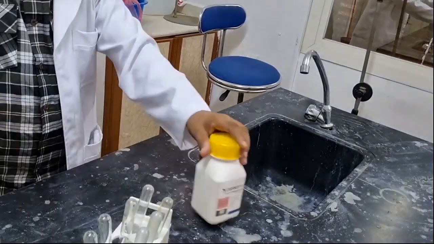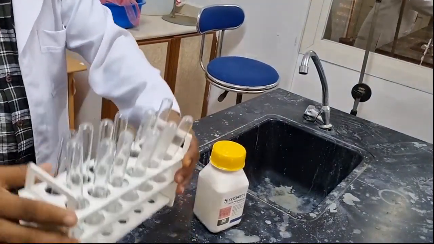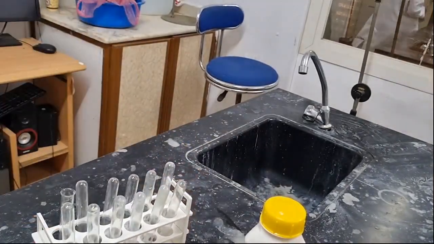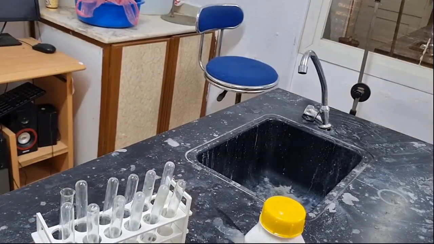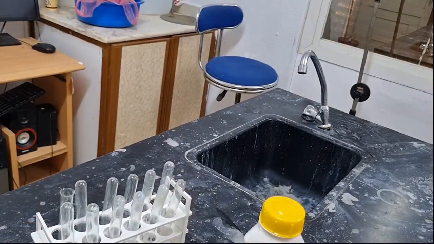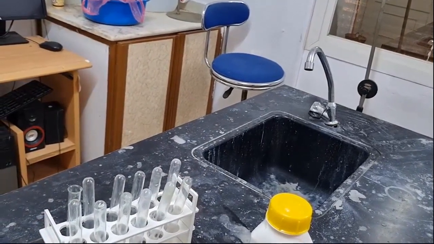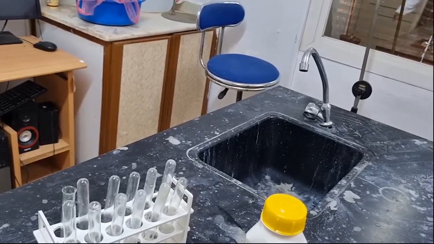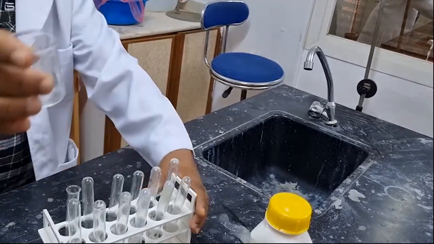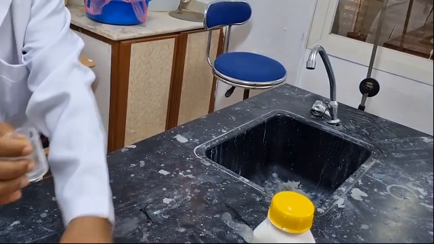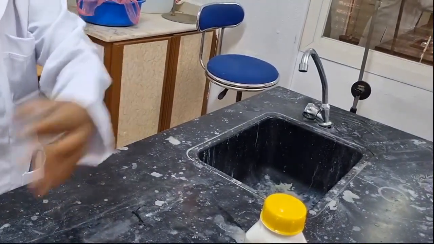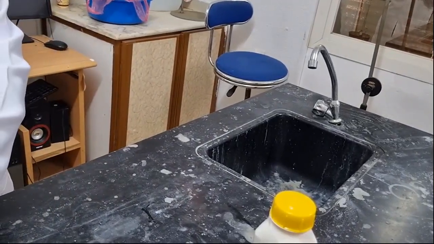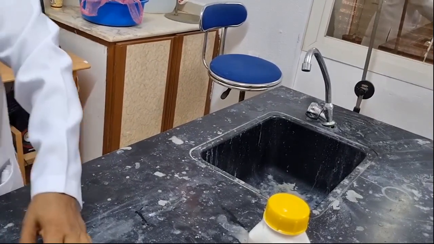Okay, now this is a test tube and the test tubes are found. Of course, as we will see, this is a smaller beaker which is used for testing purposes.